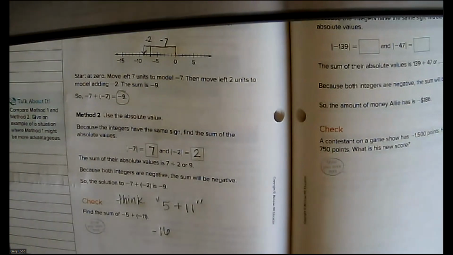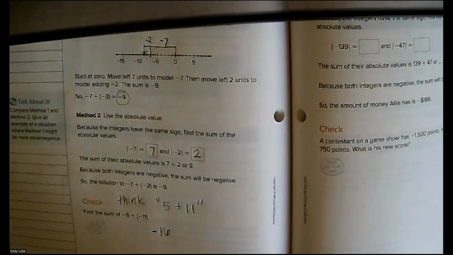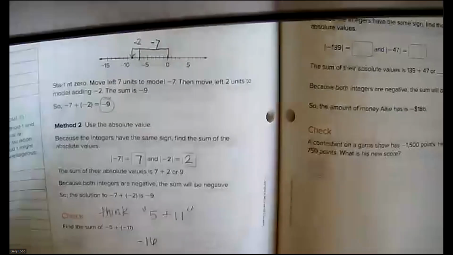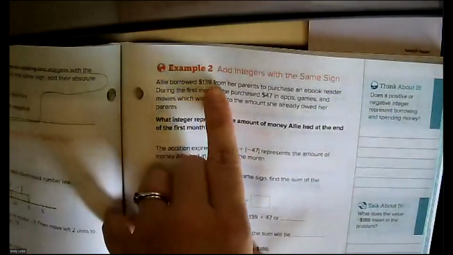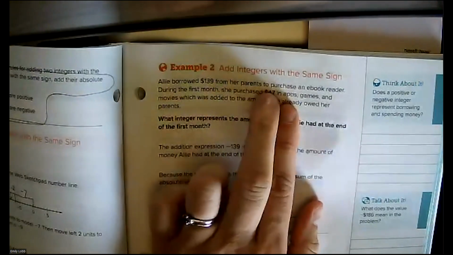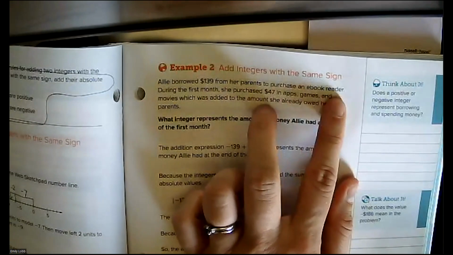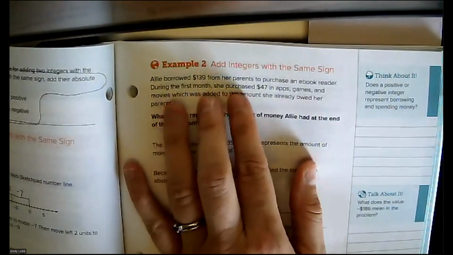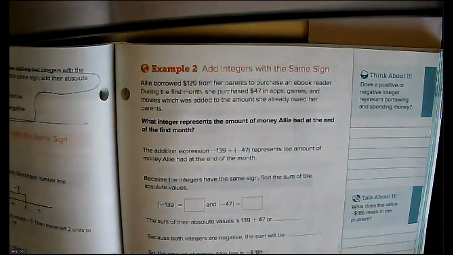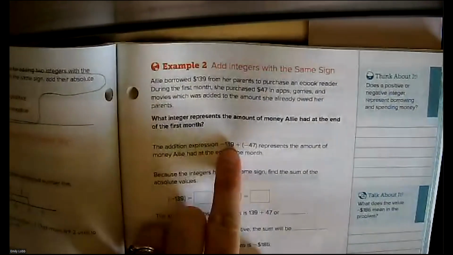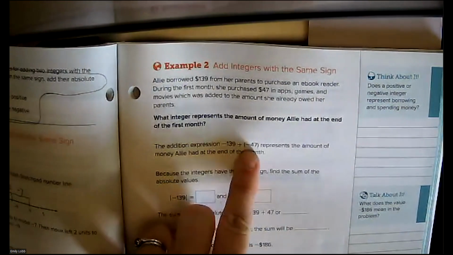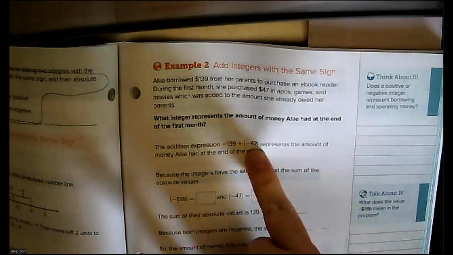Here is just an example, but with a word problem on page 129. So I know you can do this. Allie borrowed $139 from her parents, more like stole, to purchase an ebook reader. During the first month, she purchased $47 in apps, games, and movies, which was added to the amount she already owed her parents. So if you borrow something, you're in the hole, right? And if she borrows some more, she's even more in the hole.